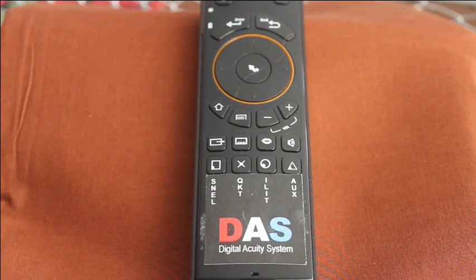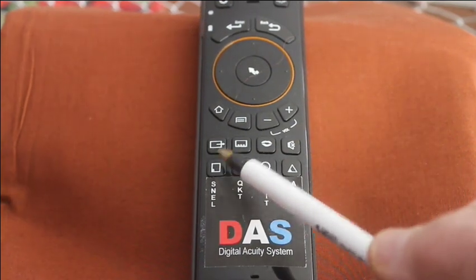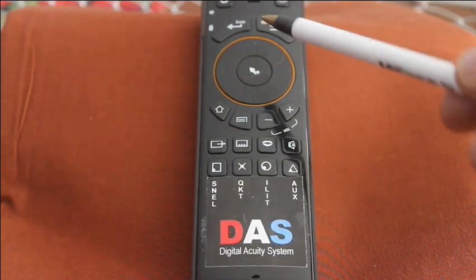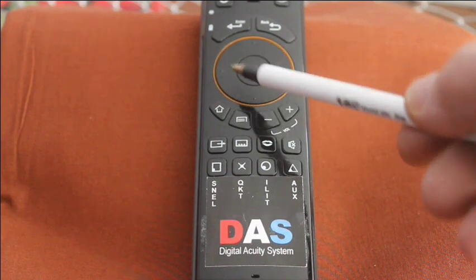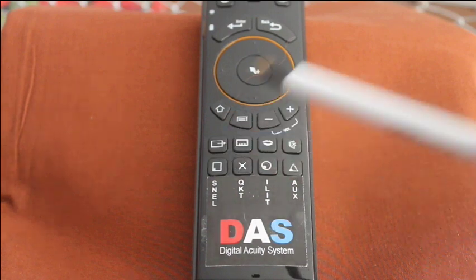This is the digital acuity system remote control. It consists primarily of these 4 buttons, an up and down, and an isolation. This is the red-free layover.